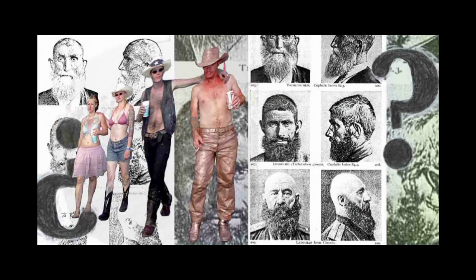And these images come from William Z. Ripley's Races of Europe, 1899, which was the Bible of race thinking in the early 20th century, was the Bible for the federal government in the era of closing down immigration from Southern and Eastern Europe. So those people standing behind my Brooklyn revelers, those people are or were Caucasians.